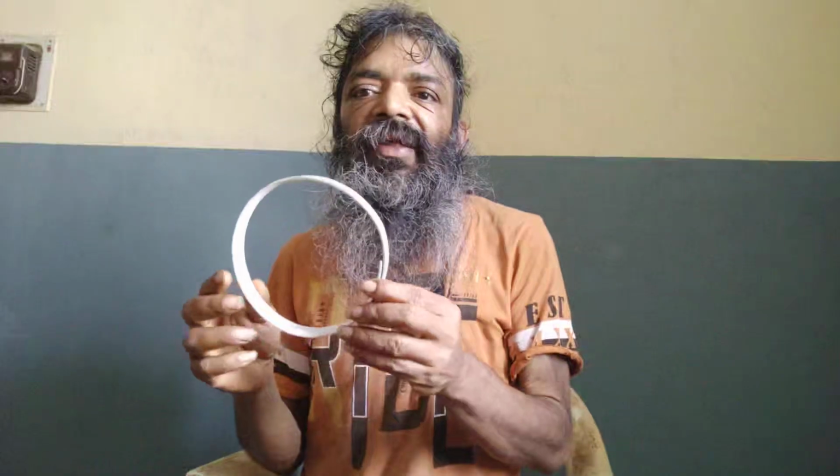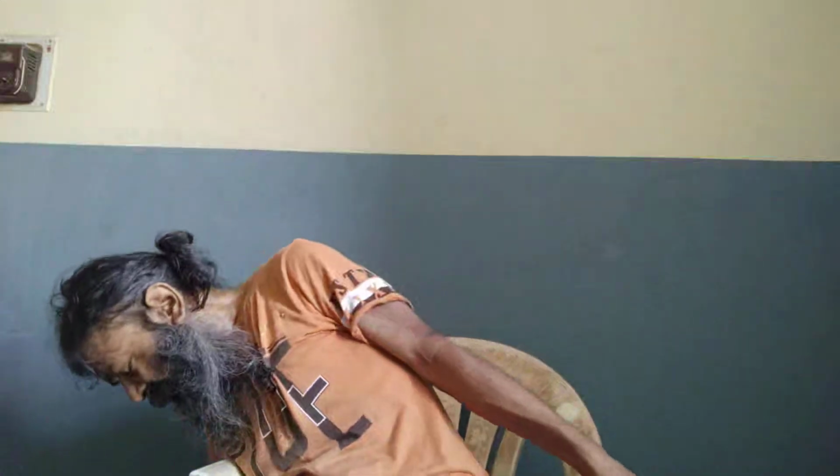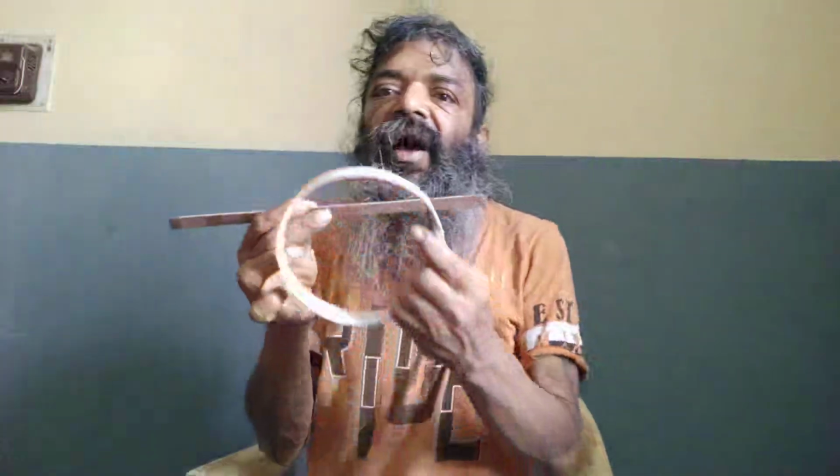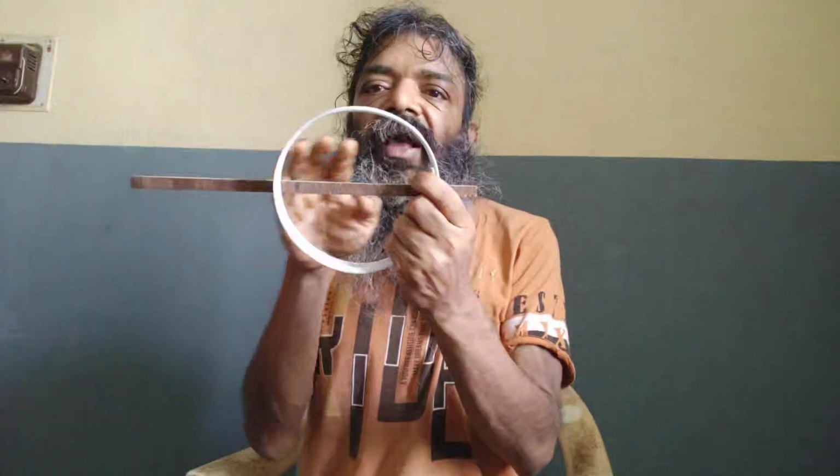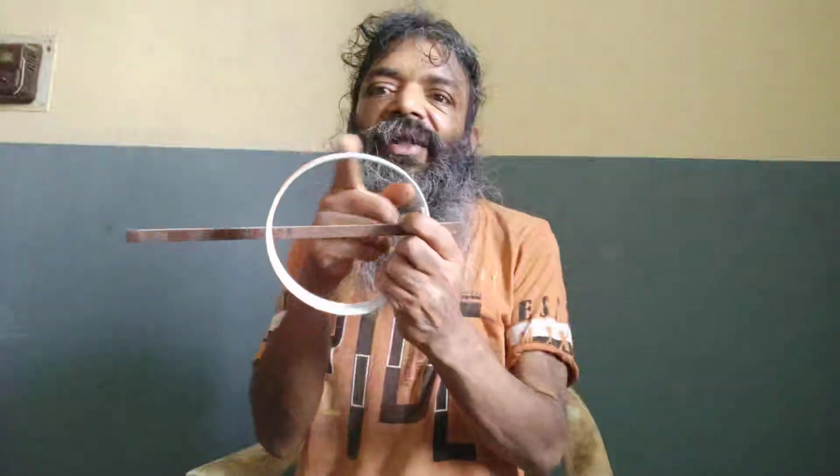Now if I integrate f(x) along the x-axis, it gives me the area underneath it. If this is the x-axis, this is the y-axis, and this is f(x). If I calculate the integration of f(x) along the x-axis, whatever region we are seeing, that underneath area it will calculate, not the curve.